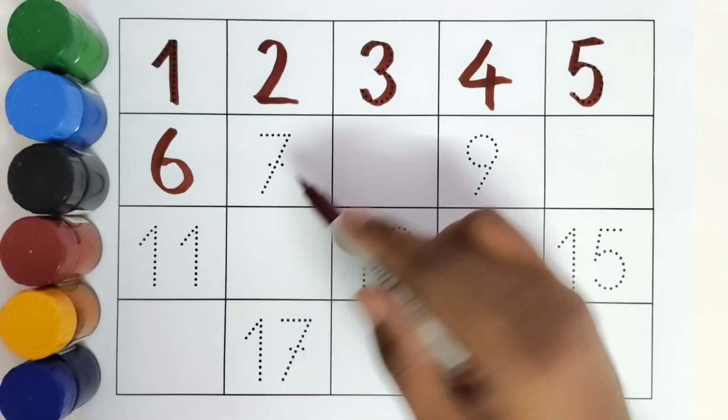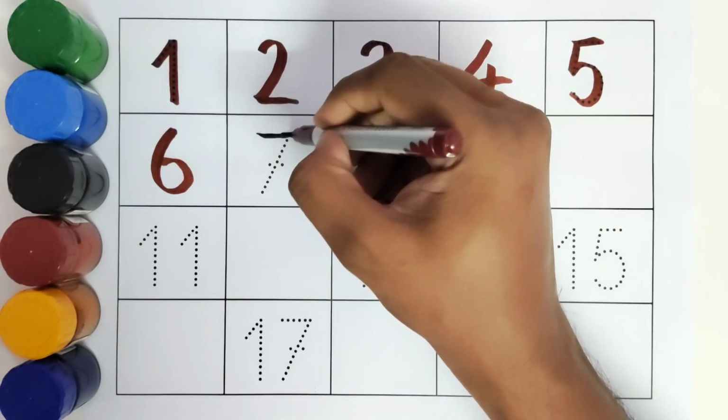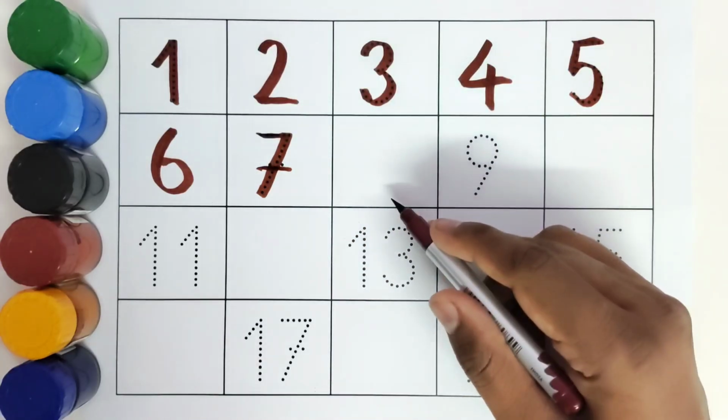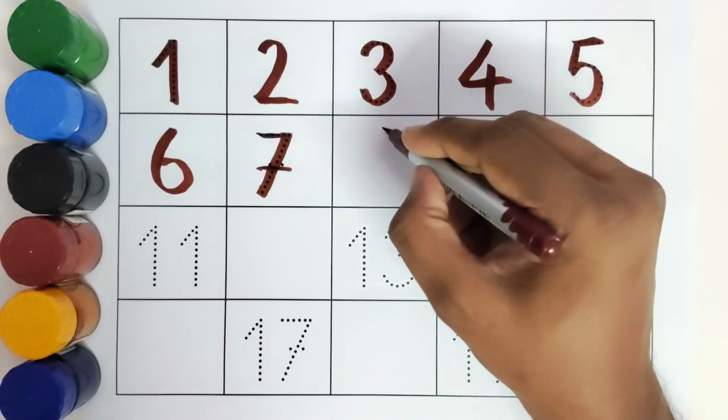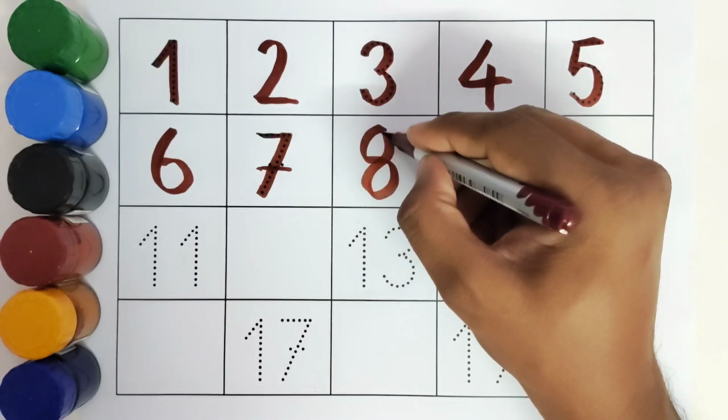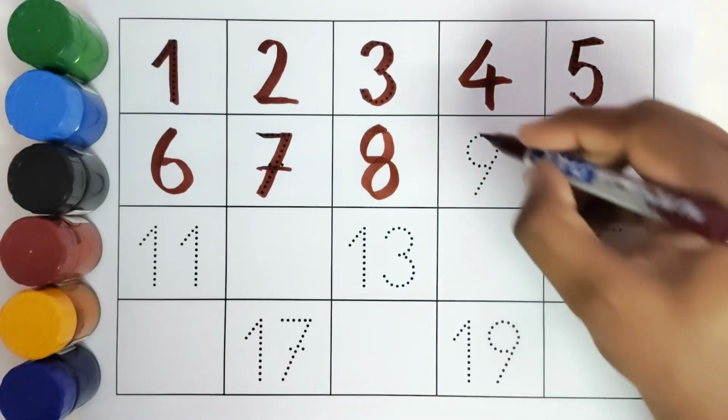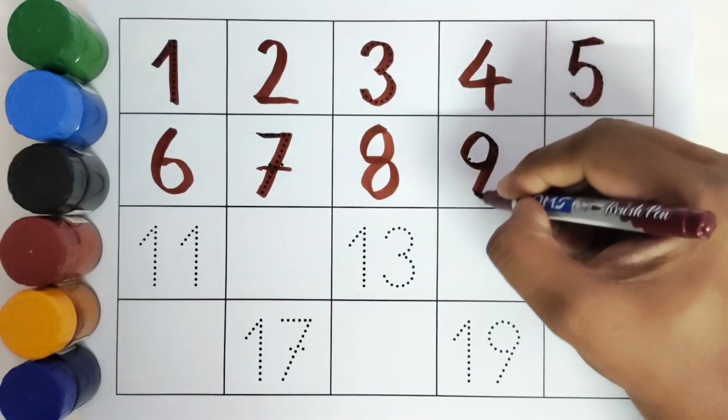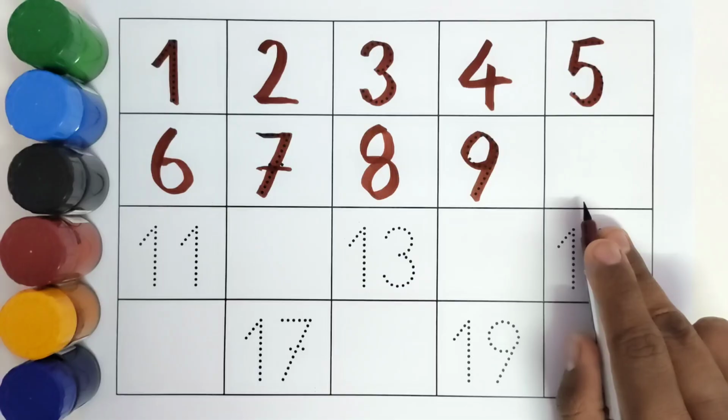This is 7. What comes after 7? 8. This is 9. What comes after 9? 10.